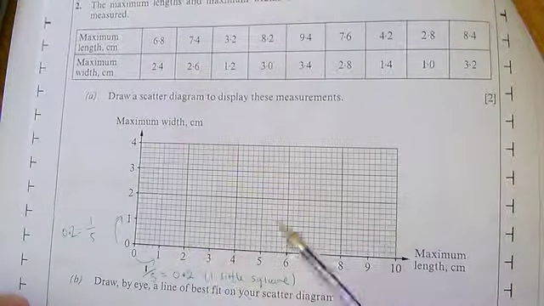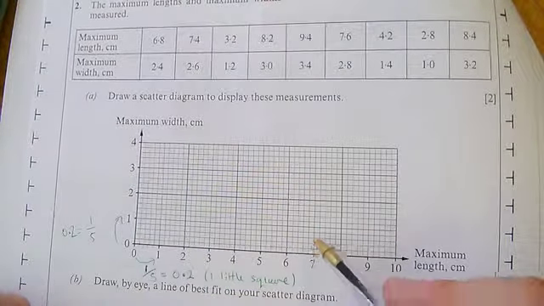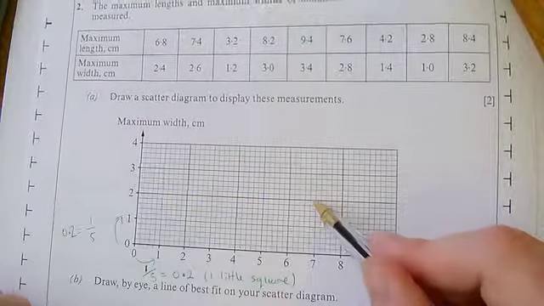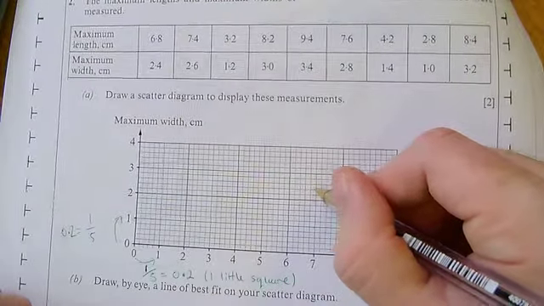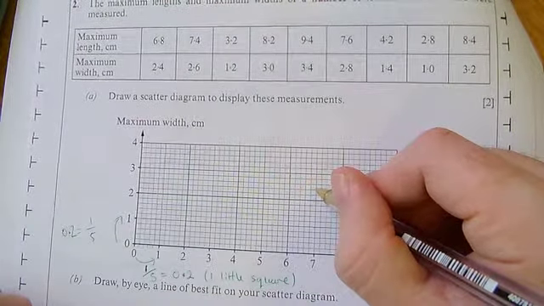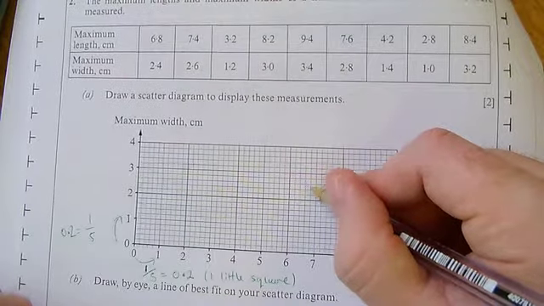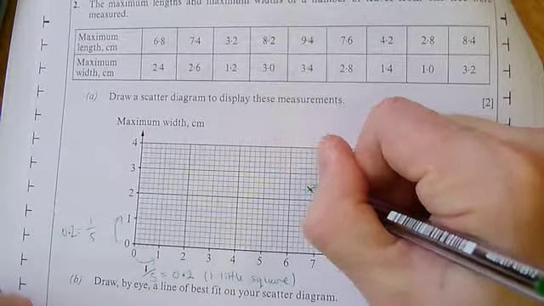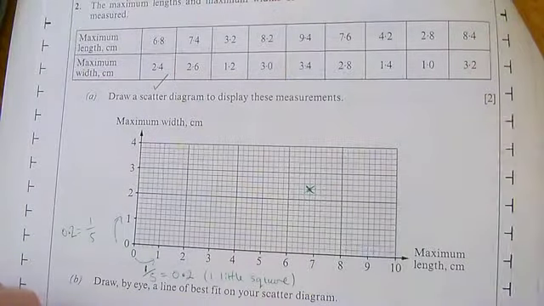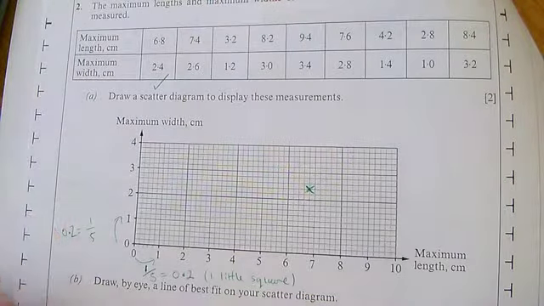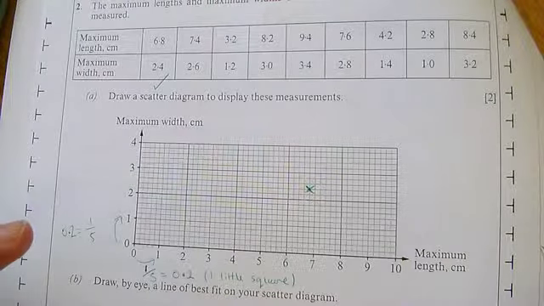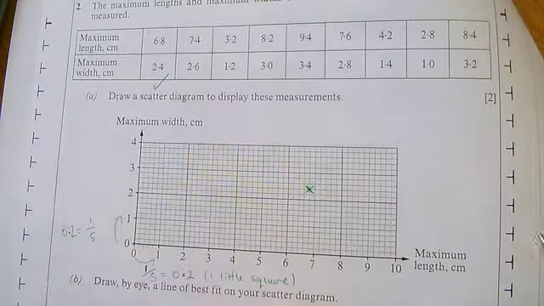So 6.8, I'd actually come to 7. Find 2.4, so there's 1, there's 2. That's going to be 2.2, 2.4. But that's on 7. To get to 6.8, I'm going to go backwards 1 square. So there. And I just tick off underneath it so that if I do get distracted, I hear someone coughing in the exam or drop my pen or whatever, I can see which ones I've already plotted rather than having to think, hang on, have I done this one and done this one, okay?